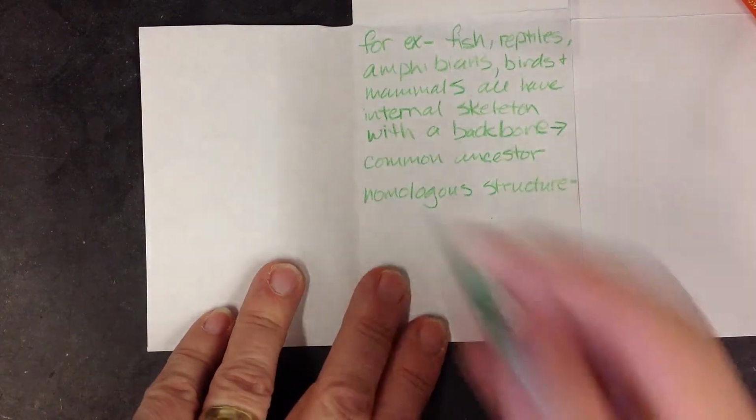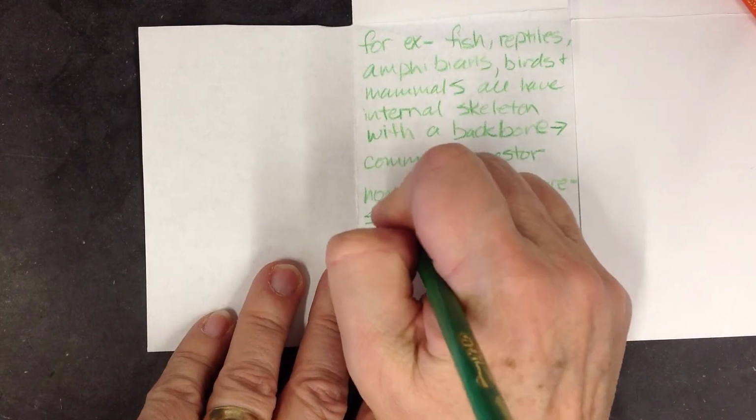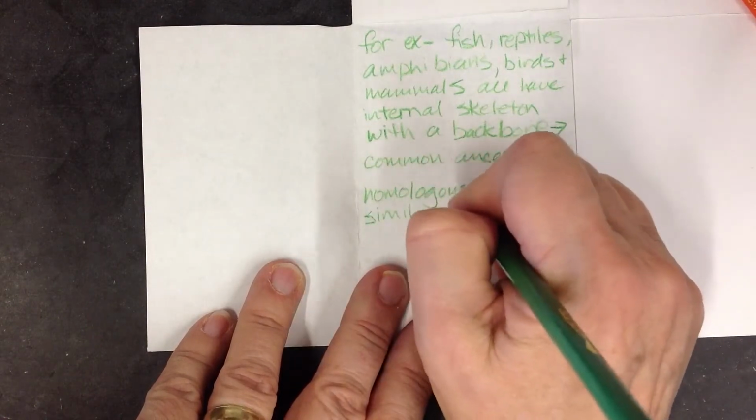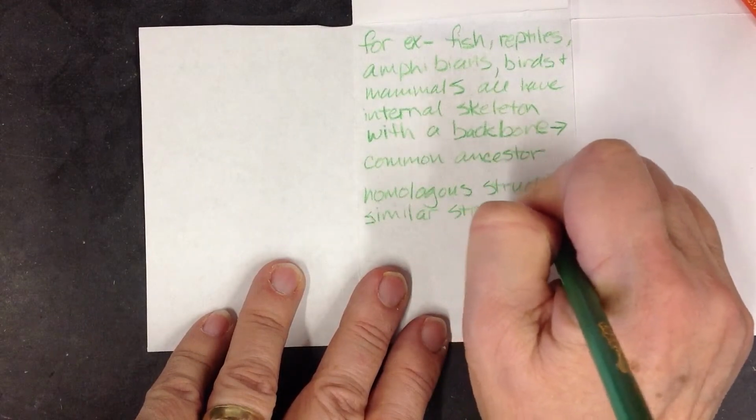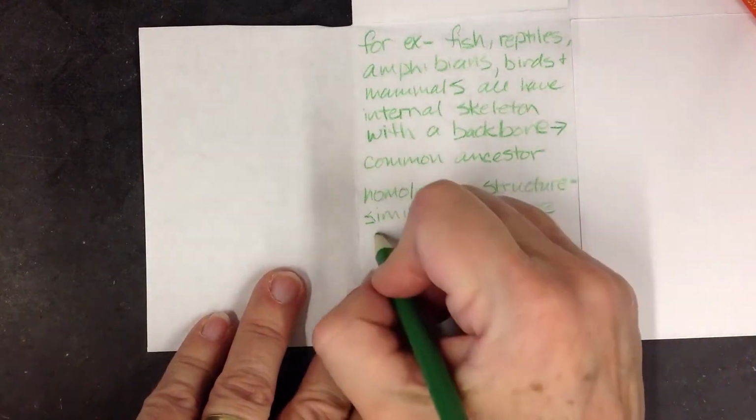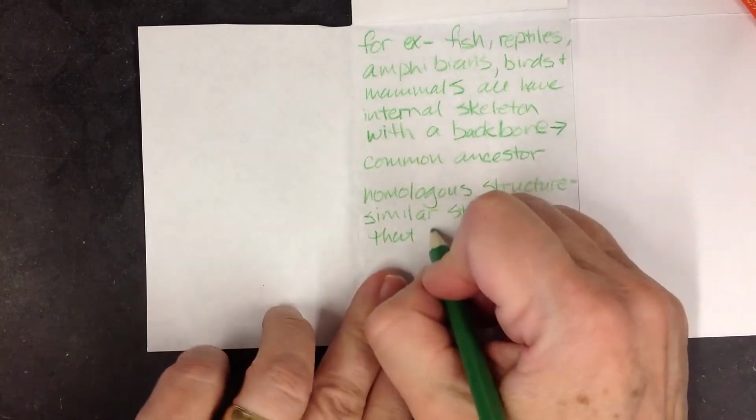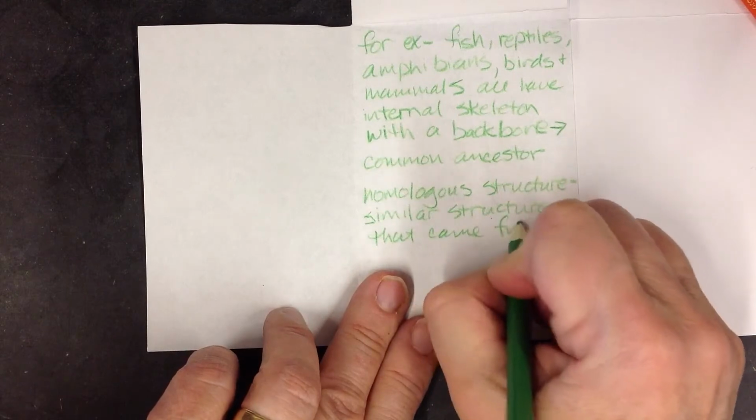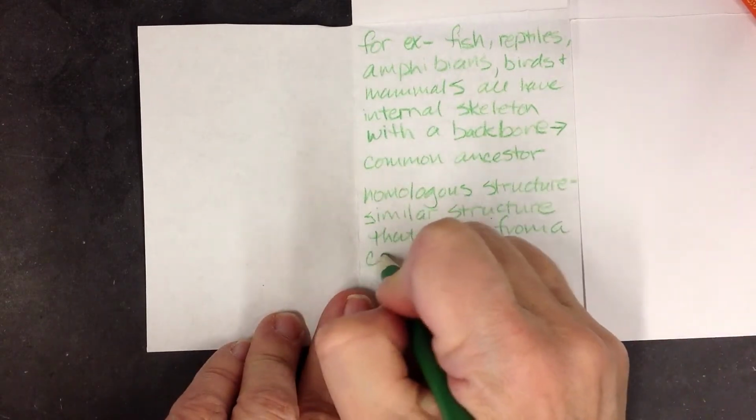Okay, this is a similar structure, and the idea is that it came from a common ancestor.